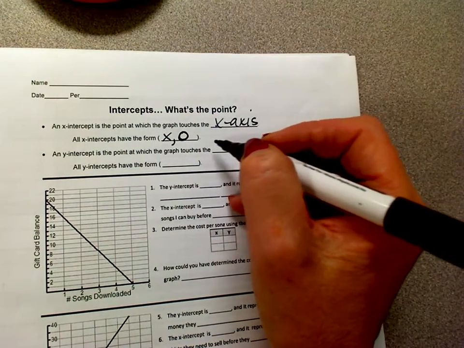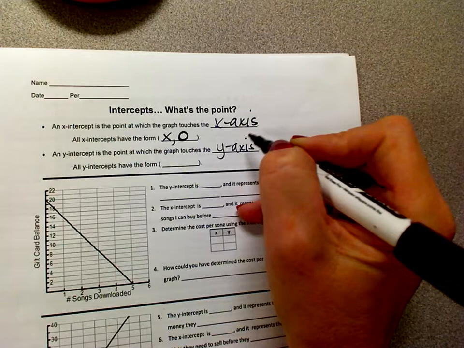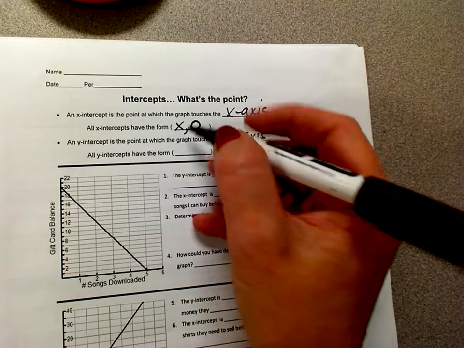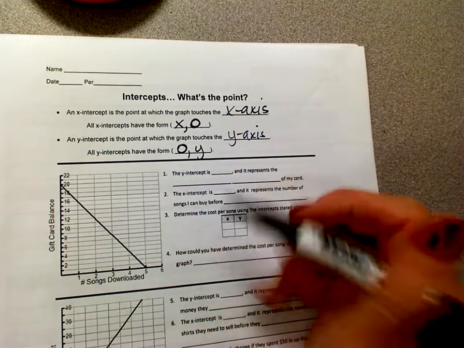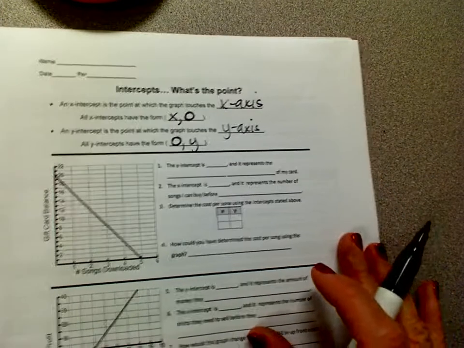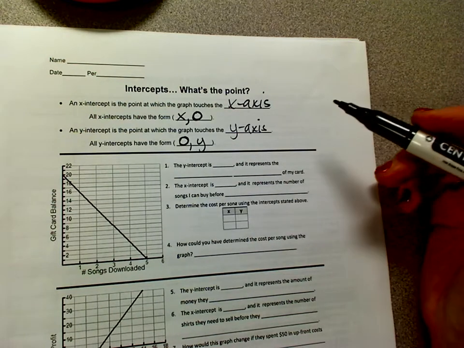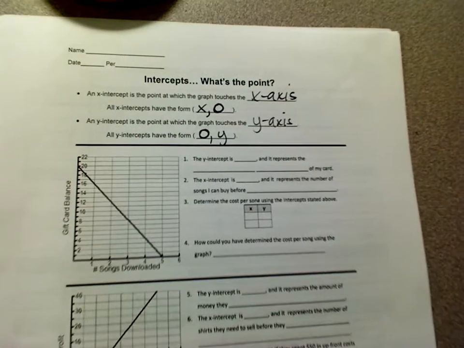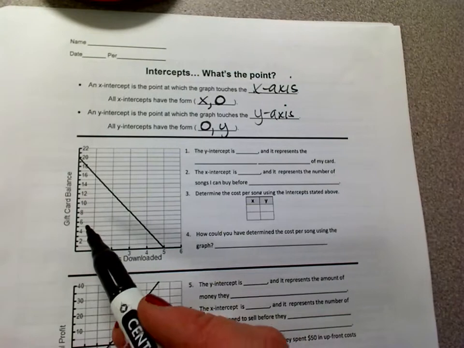Now, the y-intercept is where it touches the y-axis. In order to have a point on the y-axis, your x value has to be 0, and then your y is whatever number we're talking about. So finding the x and y intercepts, many of you thought was a pretty simple skill, but now we have to make sure we interpret them. This is why we're doing another practice, because it's very important to understand and interpret what the x and y intercepts mean in a given situation.